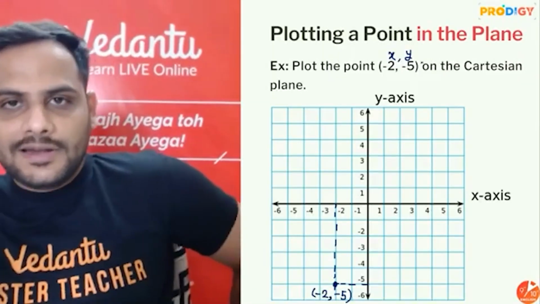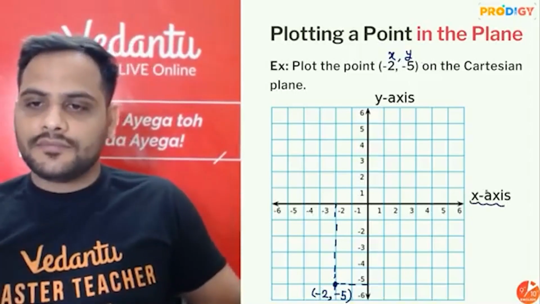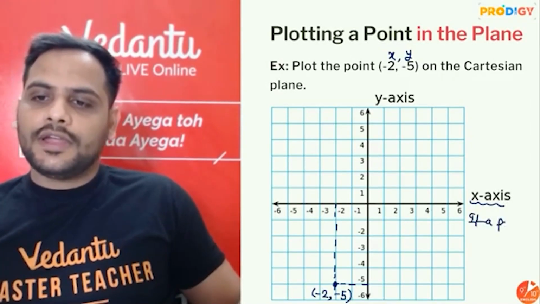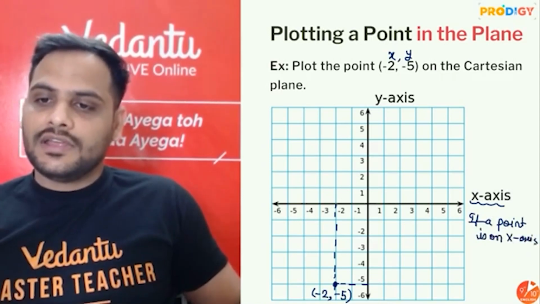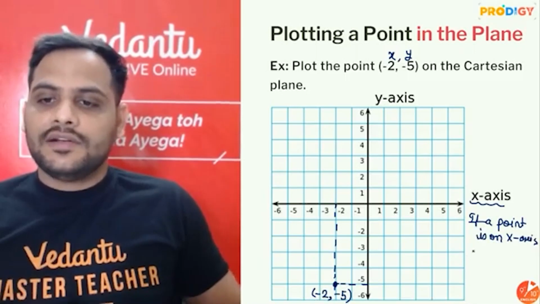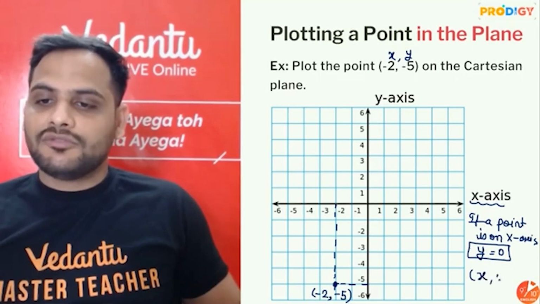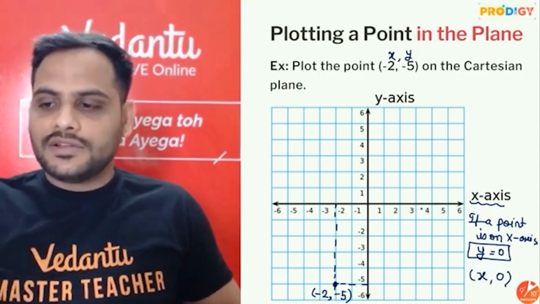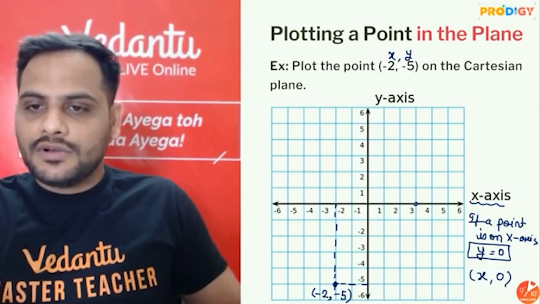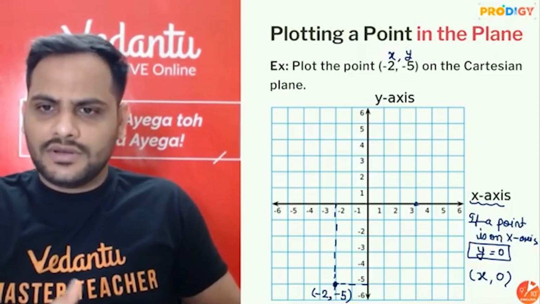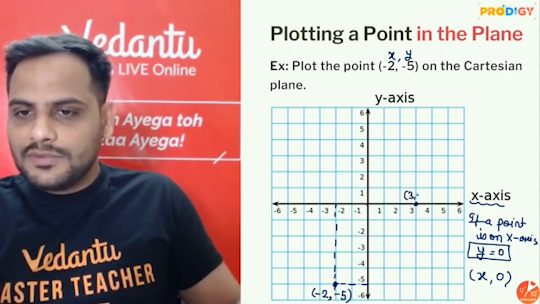Now, before I move ahead, let me tell you one more thing. Suppose a point is on the x-axis, in that case we will say that beta, its y coordinate will be equal to 0. That means all the points on this x-axis will be in the form of (x, 0). Look, if I look at this point over here, if I drop the perpendicular on the x-axis, it is intersecting at 3 only, same point. On the y coordinate, it will be intersecting at 0. So the coordinate of this point will be (3, 0).